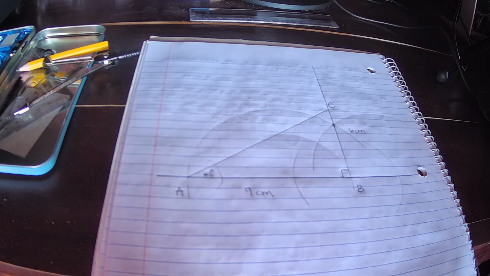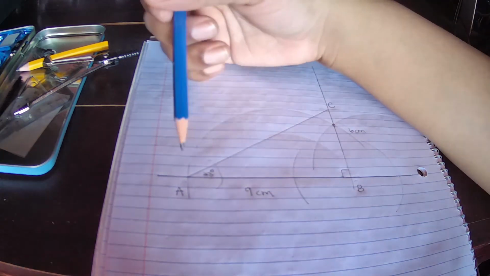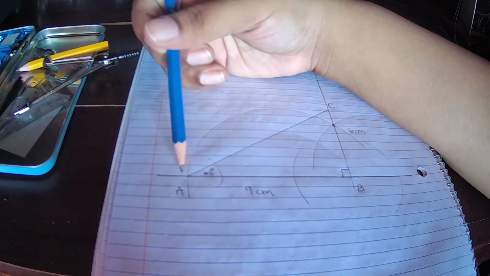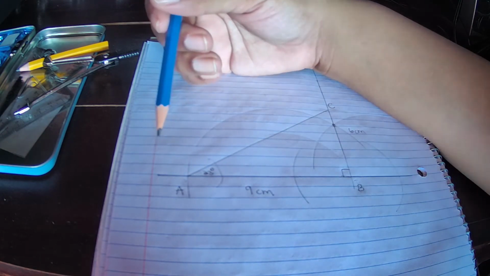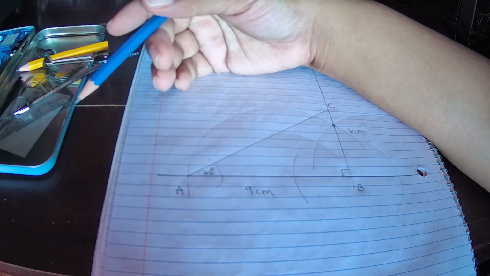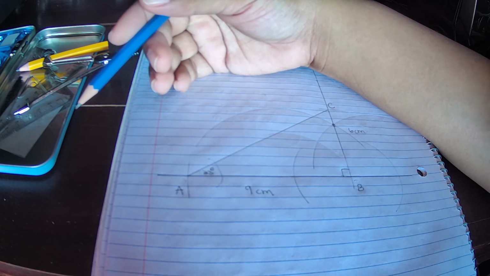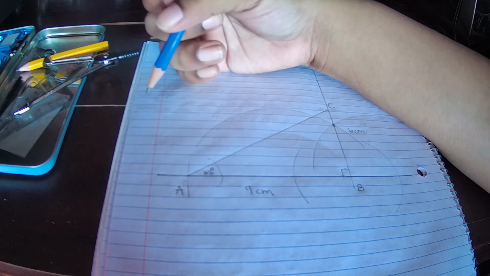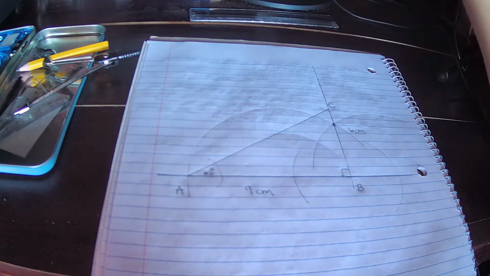When it comes down to the accuracy of using your instruments and constructing your diagrams, this particular question will be rewarding you marks based on how close your answer is to the actual range of values. For instance, let's say the actual answer should have been 30 degrees.